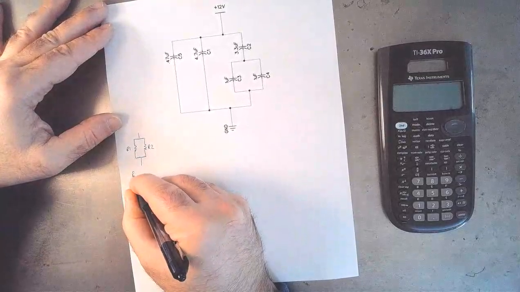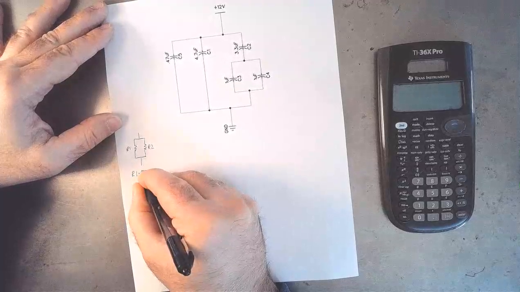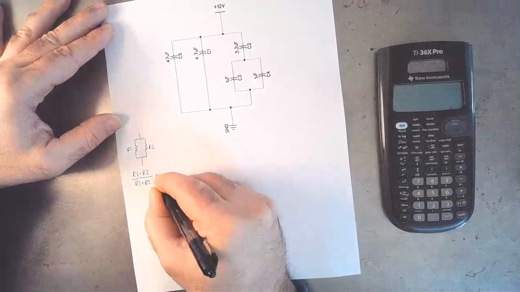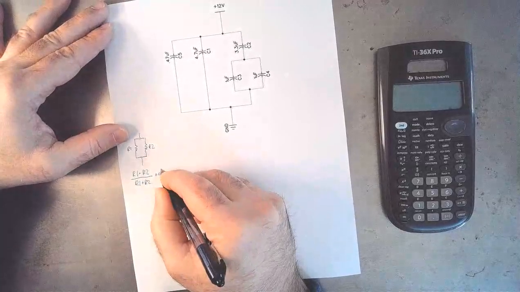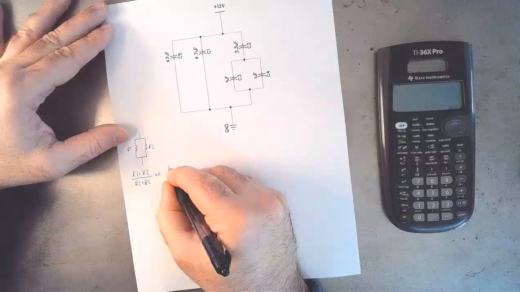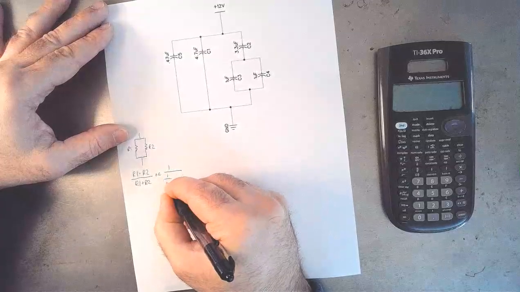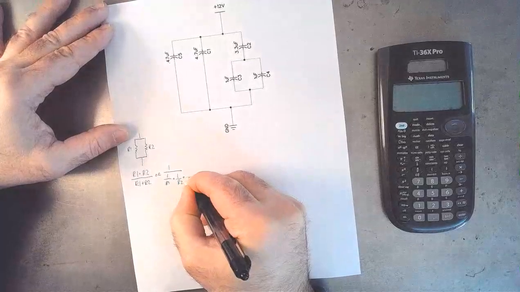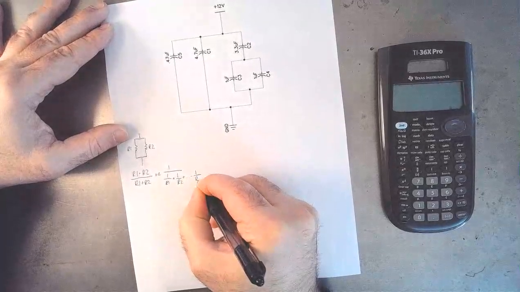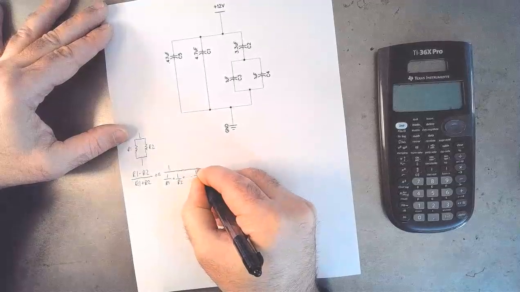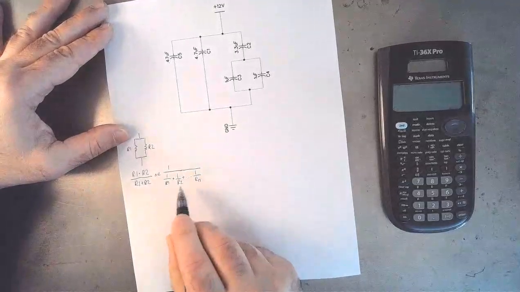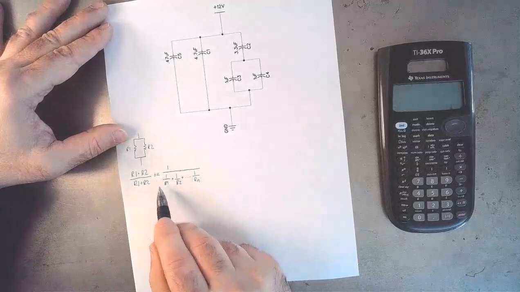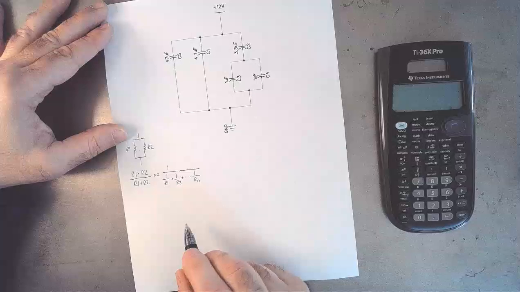We can do the product over sum, which is R1 times R2 over R1 plus R2, or if we've got two or more resistors, we can use this method, which is 1 over R1 plus 1 over R2, and that continues on to the nth resistor. You could do this with as many resistors as you please. This method gets a little tedious after a while, but this is how resistors in parallel combine.